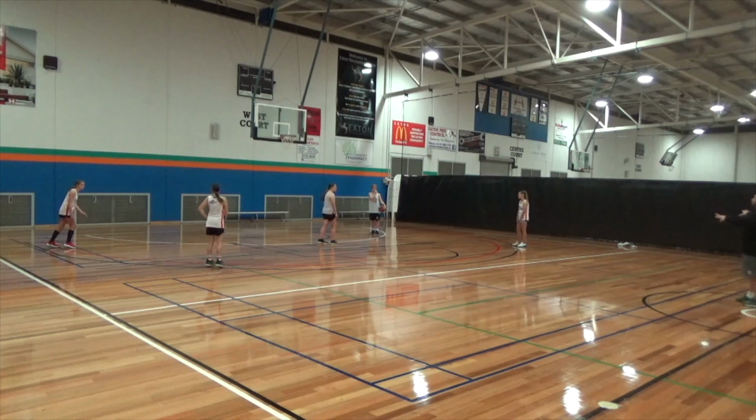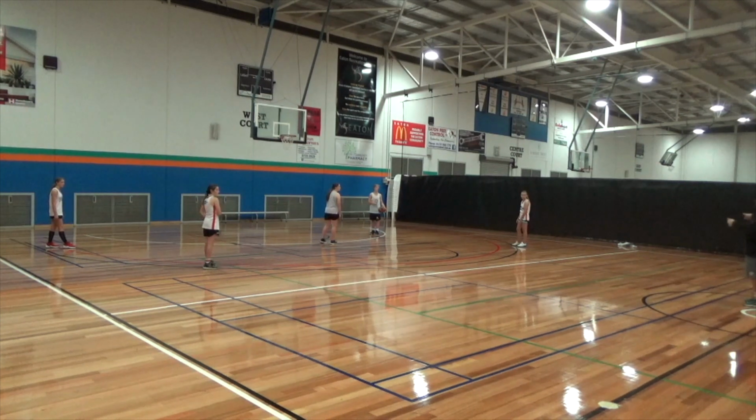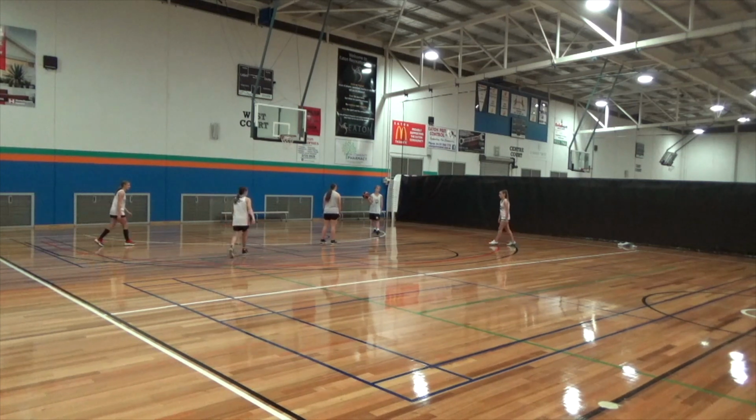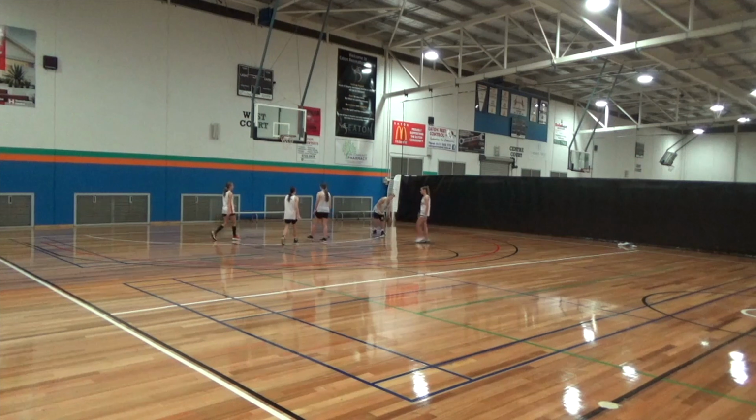Rebound, out wide, outlet, fill the corners, and play from there. See if you can remember all that. Cool? Go, shoot it from there and play.